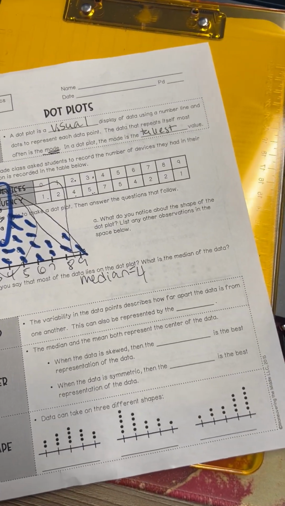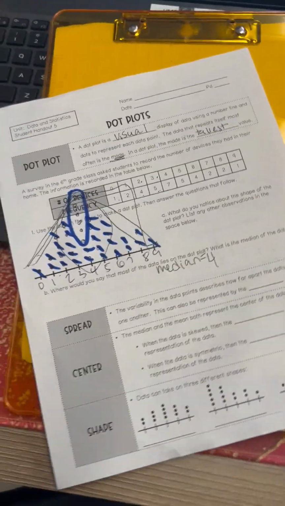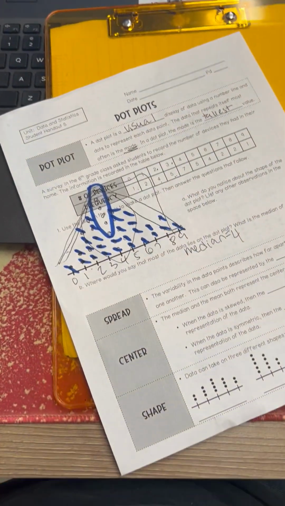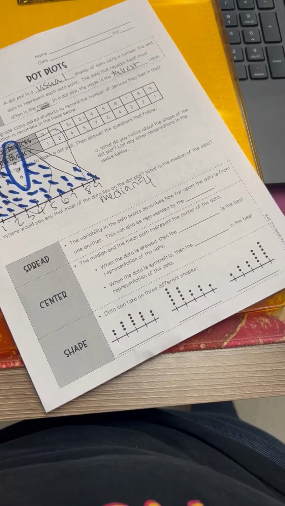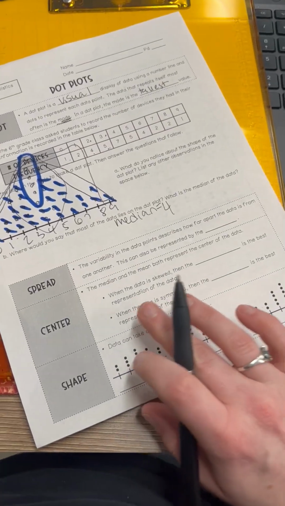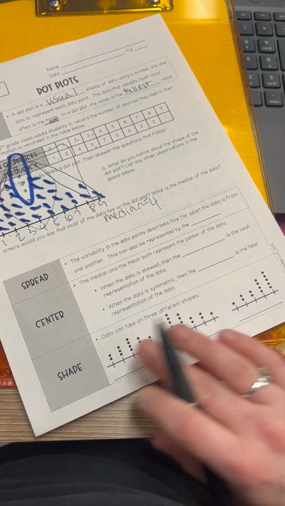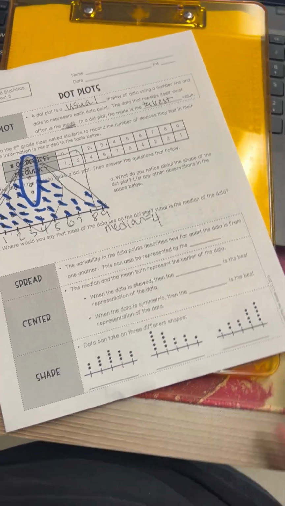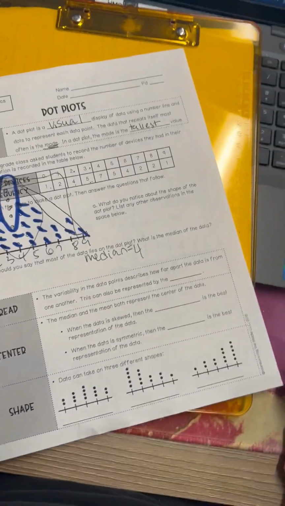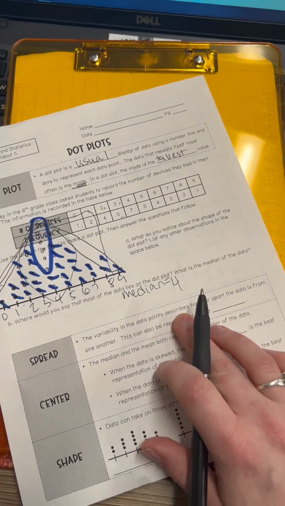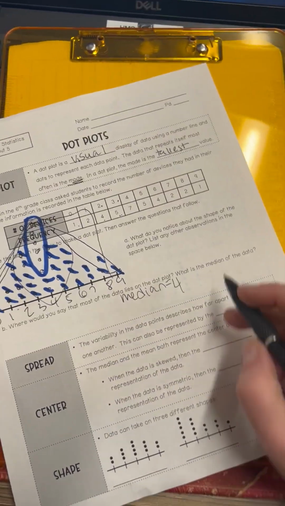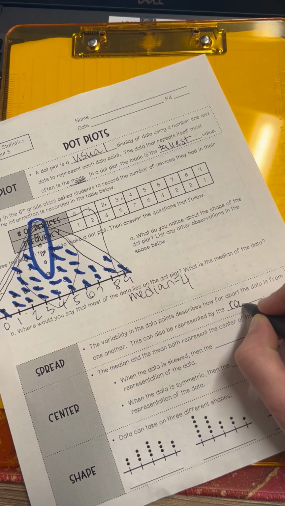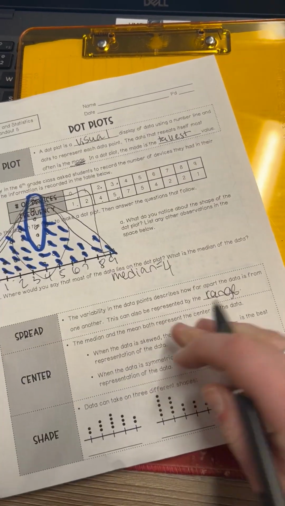All right, so talking about the distribution of some data. So that means like how your data is distributed out. We got to talk about the spread, how our center acts, and then what are these shapes called? So these shapes of data of the dot plots do have names. So in the spread, the variability in the dot plot describes how far apart the data is from one another. This can also be represented by the range. And you know how to find the range.